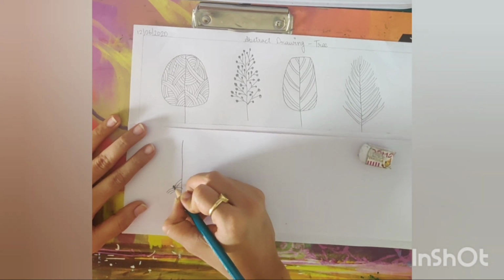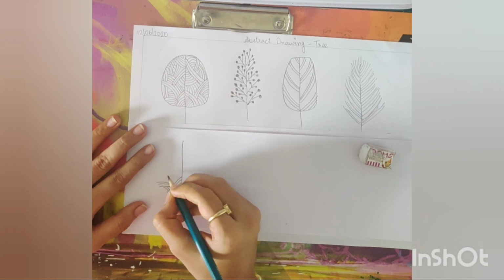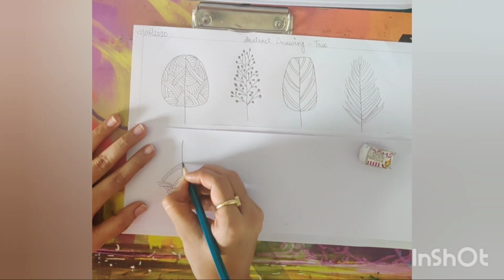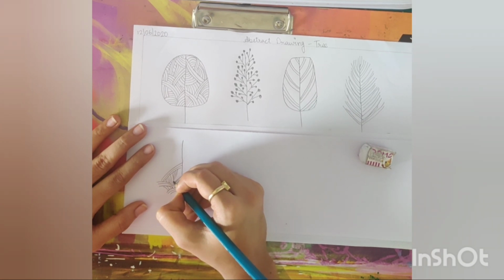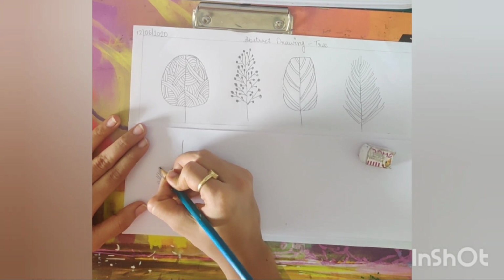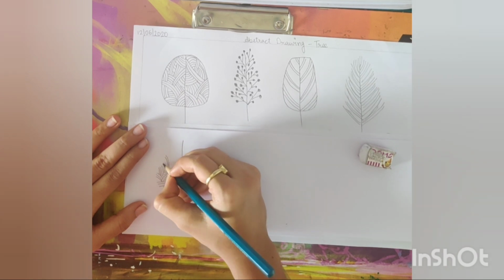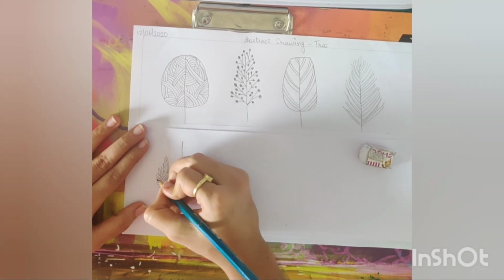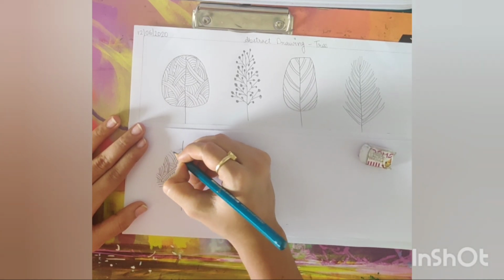Now we are doing the next tree. Here, like previous, we are drawing random curves like this. It will be like the first tree, but we have not drawn the outline. Only we are doing the inner part of the first tree. Just draw random curves in any direction, fill it nicely and make sure they are not touching each other.